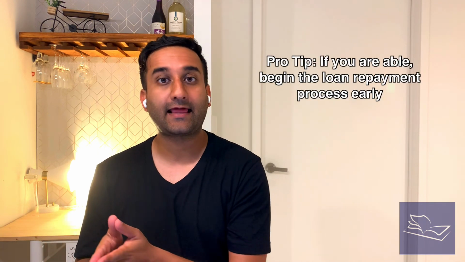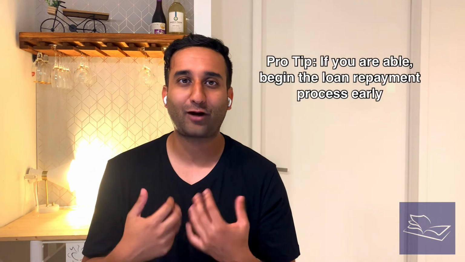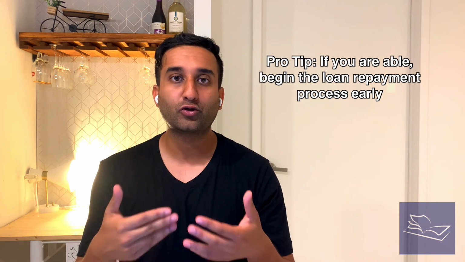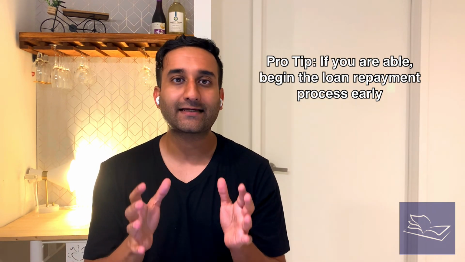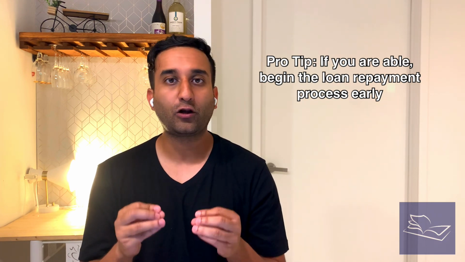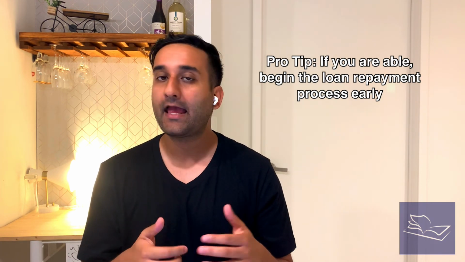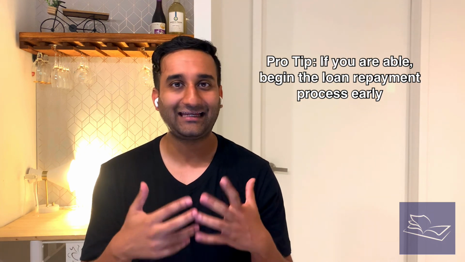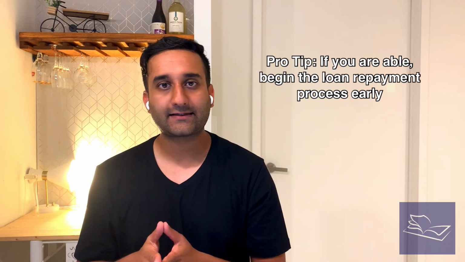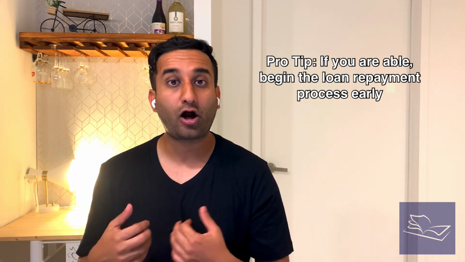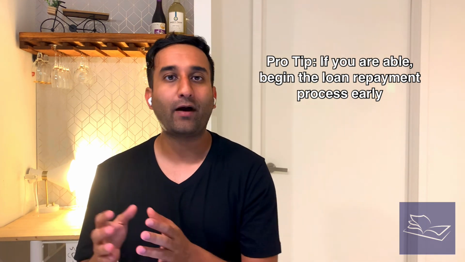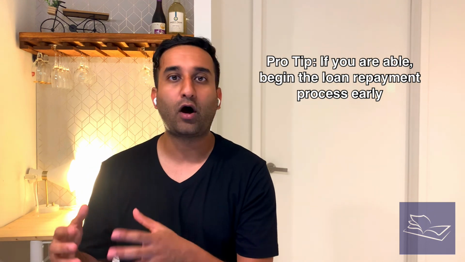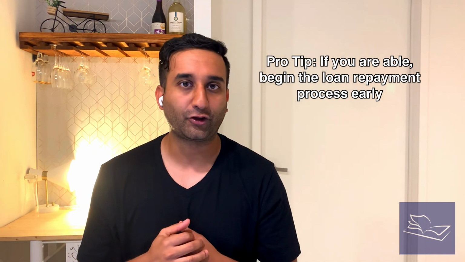Getting closer to graduation, you will start receiving these letters indicating that they anticipate that you are going to be graduating soon and that your loans will be eligible for repayment starting shortly. For the first 6 months after graduation, your loans will remain interest-free and you are not required to repay any of that money. After that 6-month grace period is over, you are required to start making repayments on those student loans, whether they are monthly repayments or one lump sum payment. That is up for you to decide.